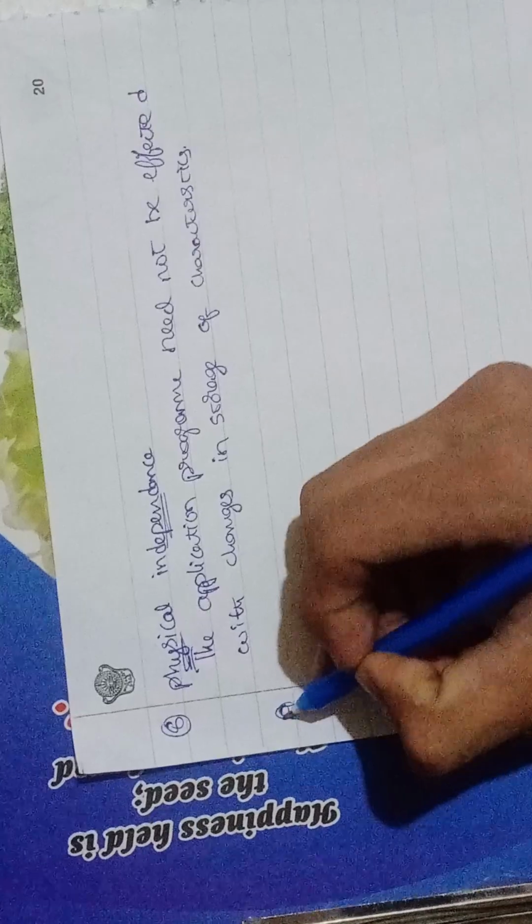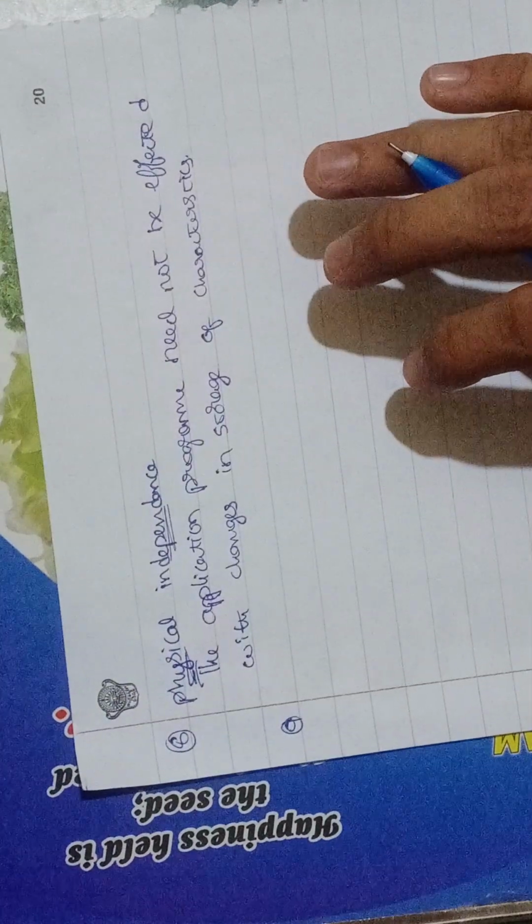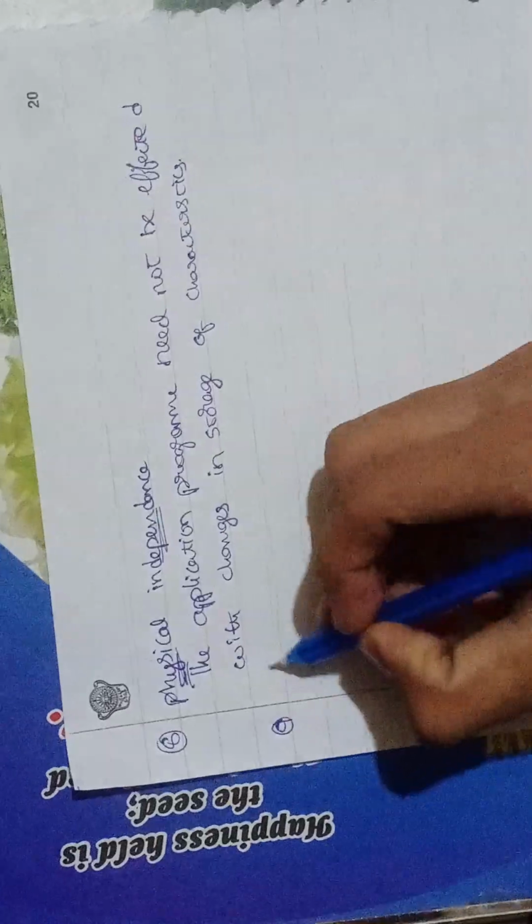Now the ninth one, we can see logical independence. What is logical independence? Logical independence means the logical data in a database must be independent of its user's view or applications. Any changes in logical data must not affect the applications using it. Okay, this is called logical independence.